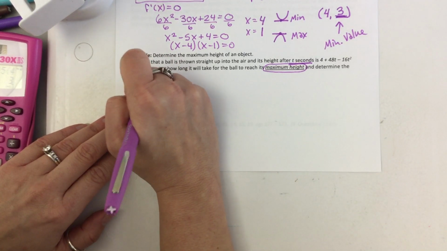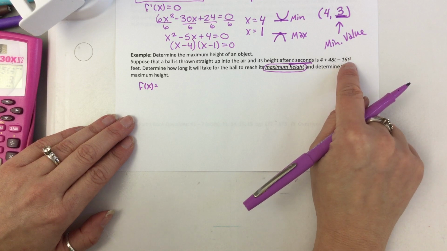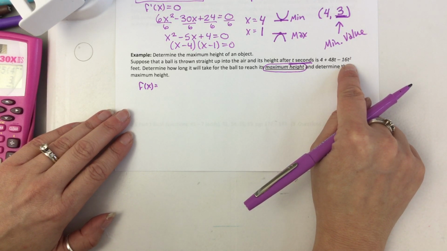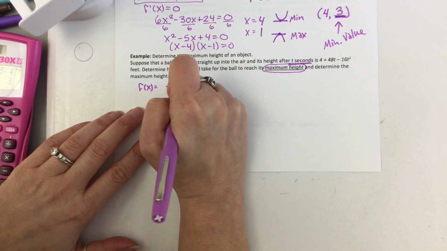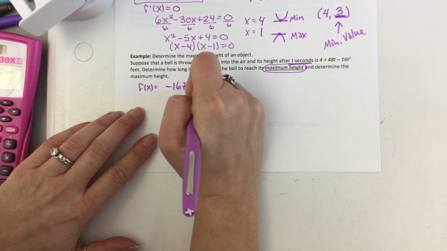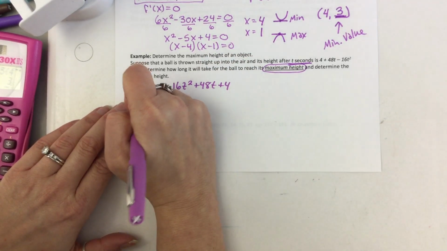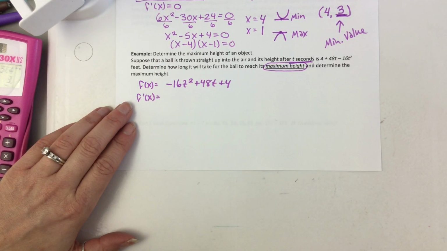Now, if you are like me, this drives me absolutely bonkers, okay? We have a quadratic function, but it is not in standard form. So the first thing I have to do just for my mental space is rewrite this. So I have negative 16t squared plus 48t plus 4. Now I am optimizing, meaning I'm looking for maximums and minimums.